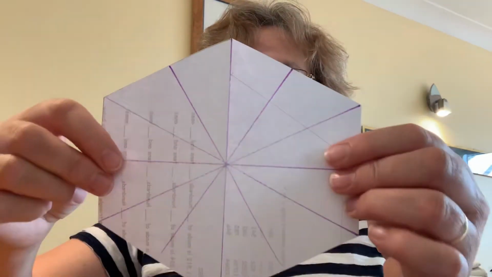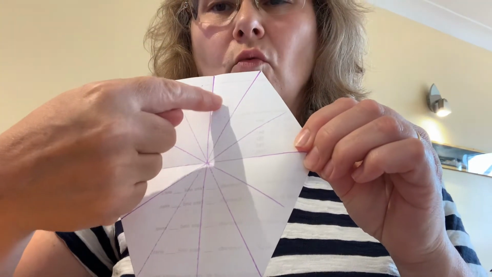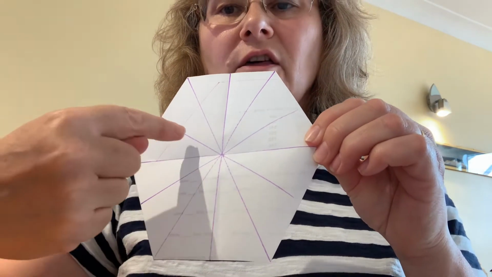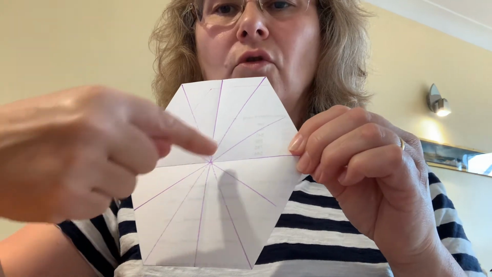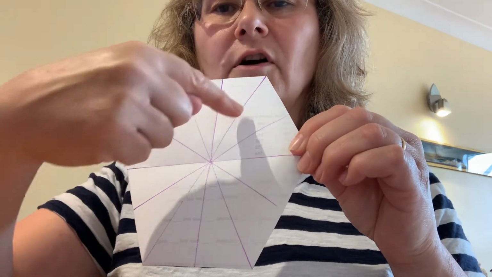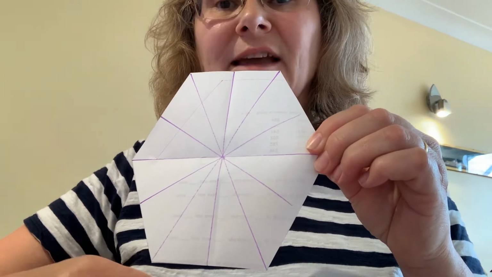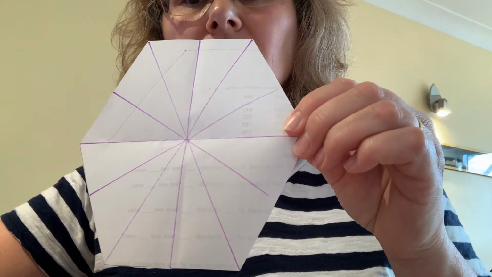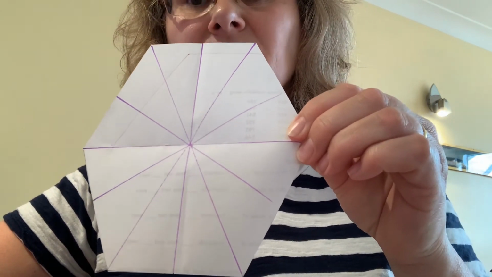In fact, if I open up, this shape has 1 line of symmetry, 2 lines, 3 lines, 4 lines, 5 lines. You should have 6. Let me count again. I wasn't counting right. There are 6 lines of symmetry, okay?